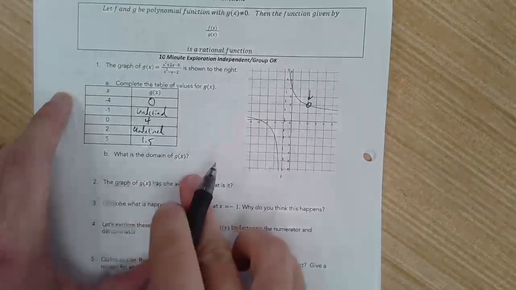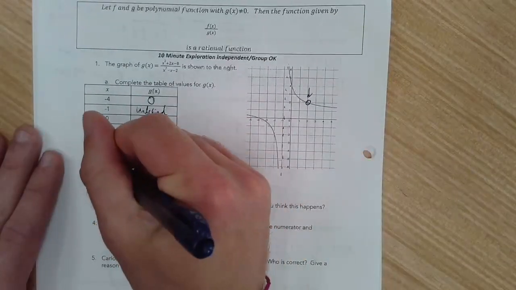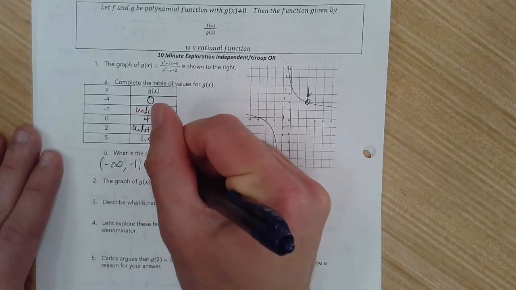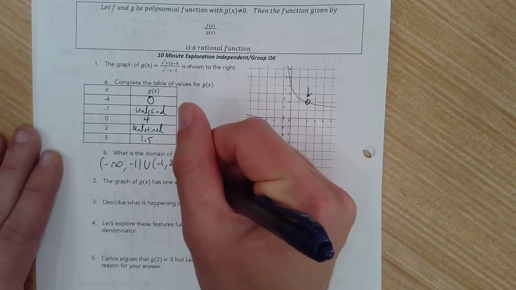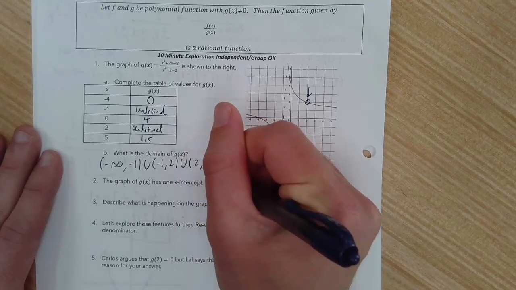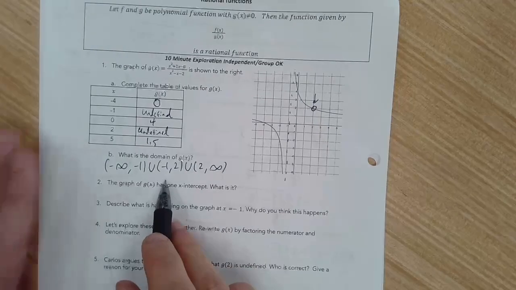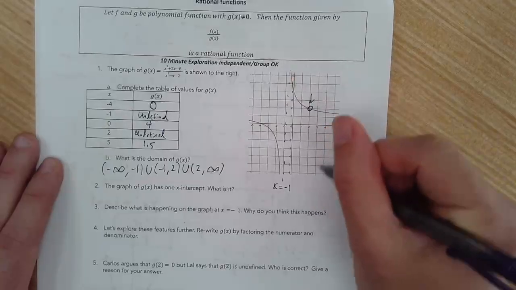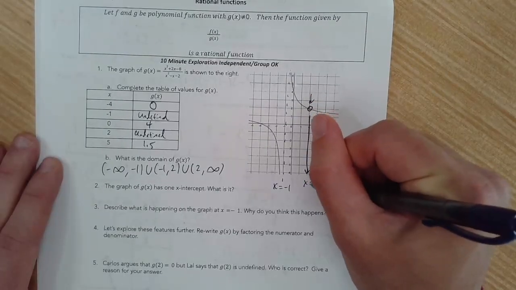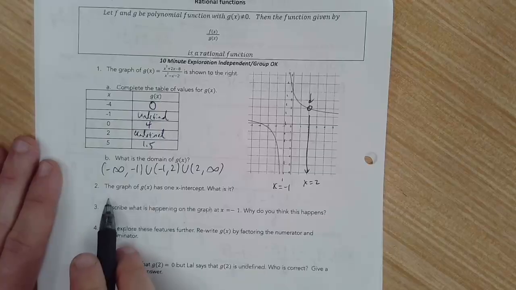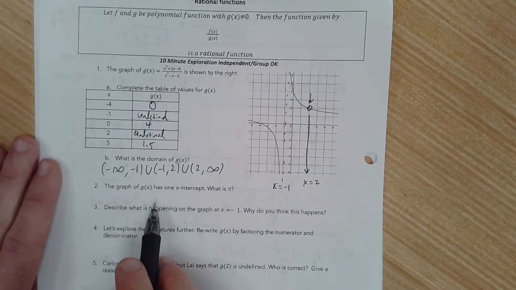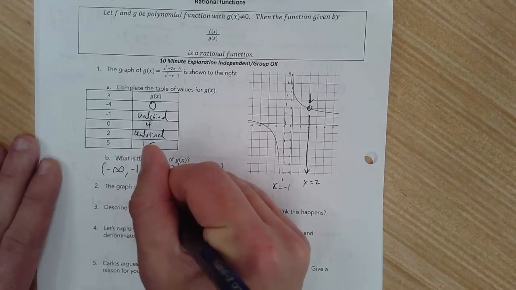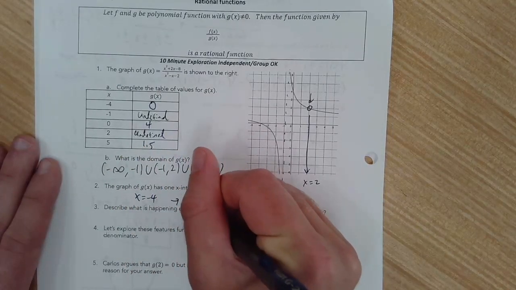The domain of g of x: we can say it's all numbers from -infinity to -1, then from -1 to 2, and then from 2 to infinity. That's my domain. So I'm taking breaks at -1, where I had the vertical asymptote, and at 2, where I have the hole. We have one x-intercept. What is it? I can see here it's at x equals -4, that would be the point (-4, 0).